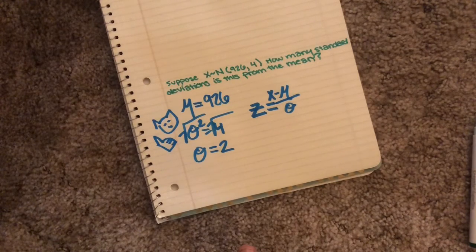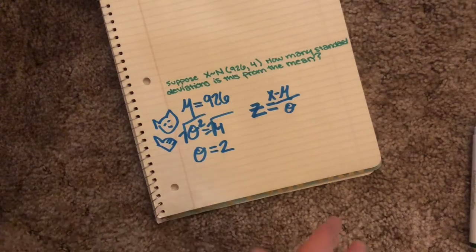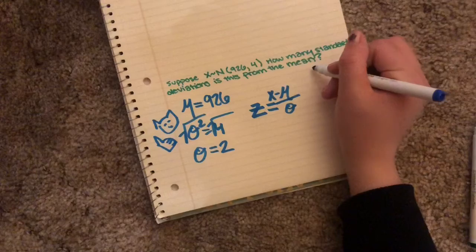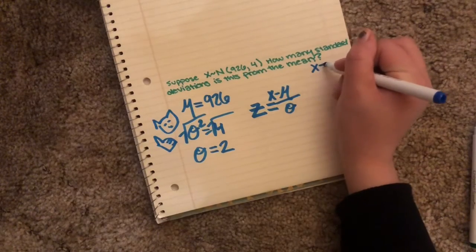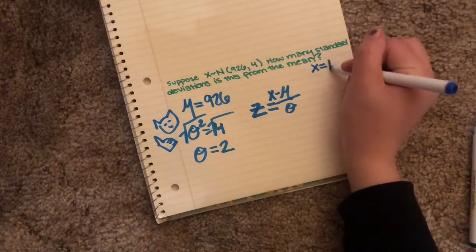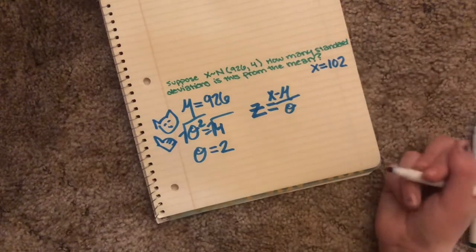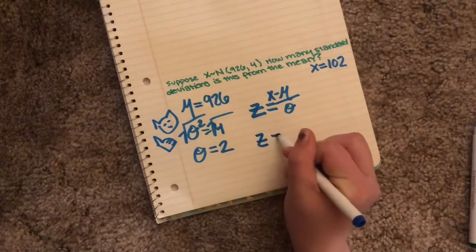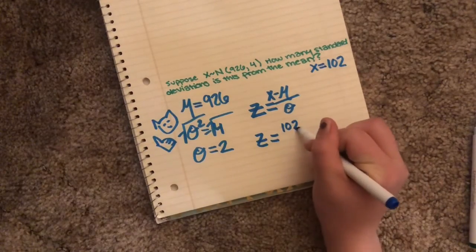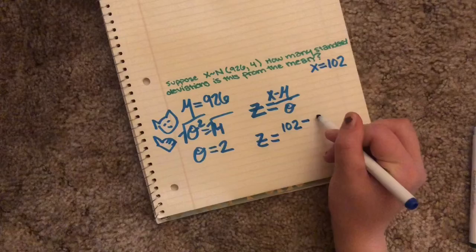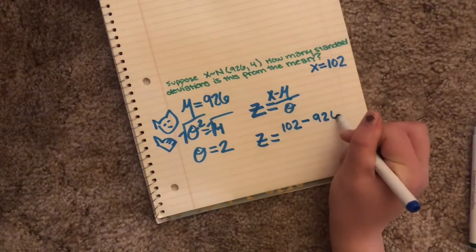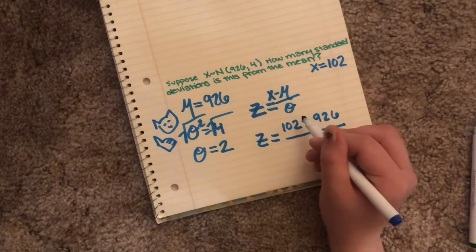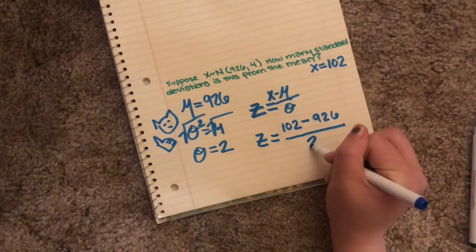So we need to pick out a value for this. Let's choose x is going to equal 102. Cool, now we can plug this back in. So our z-score equals 102 minus our mean over our standard deviation, so 2.